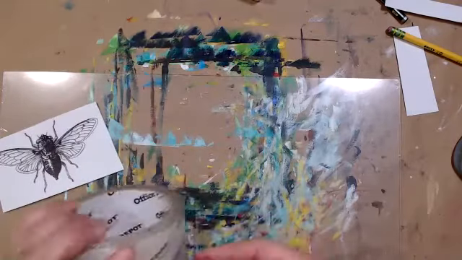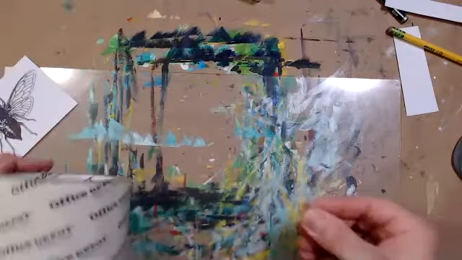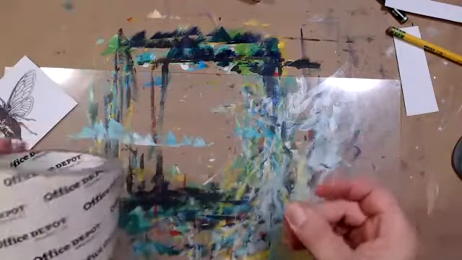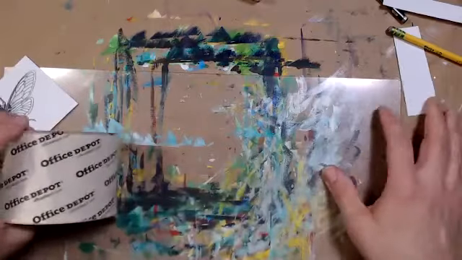All right. Again, pulling out the tape, getting the tape on its sticky side up.